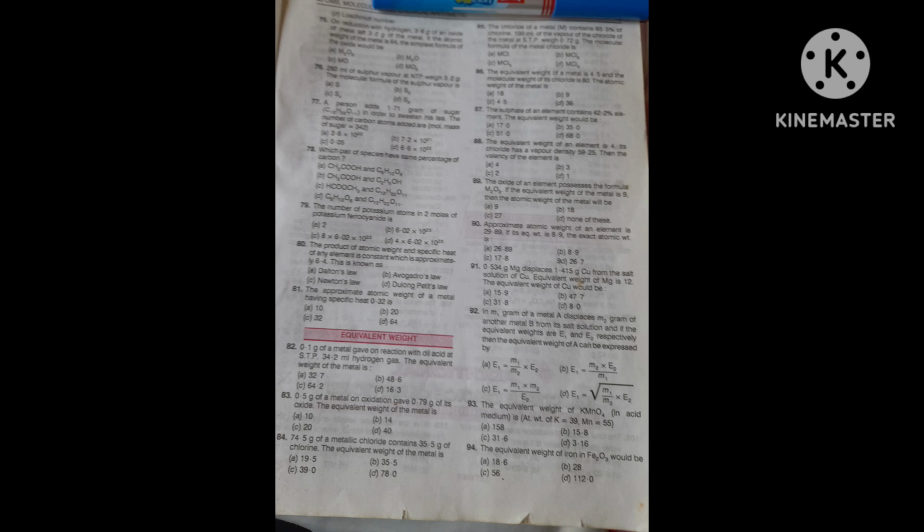Now you have to write the balanced reaction: 2 KMnO4 plus 3 H2SO4 gives K2SO4 plus 2 MnSO4 plus 3 H2O plus 5O. This is a very important reaction. After balancing you will get 5O, where O means nascent oxygen. 5O means 5 into 16, 80 parts. For 8 parts you have to calculate.